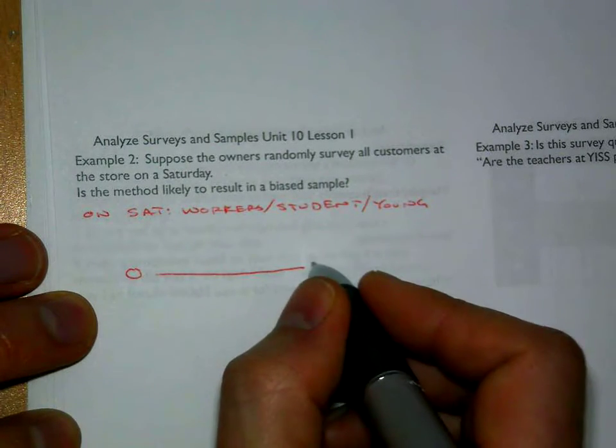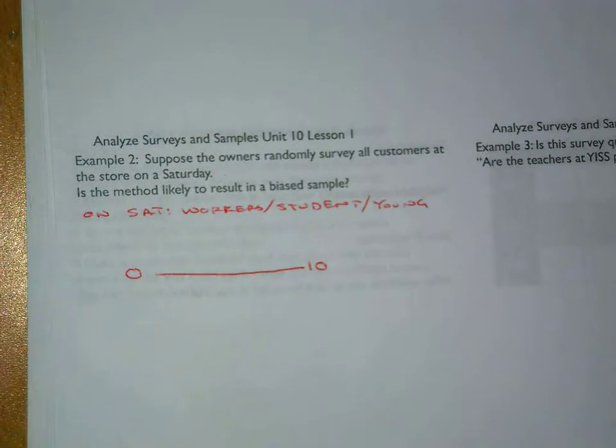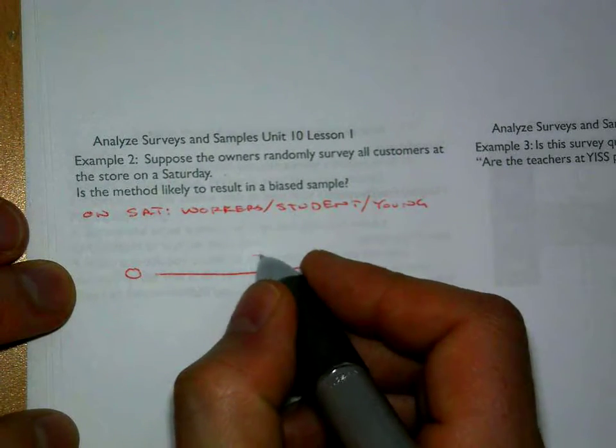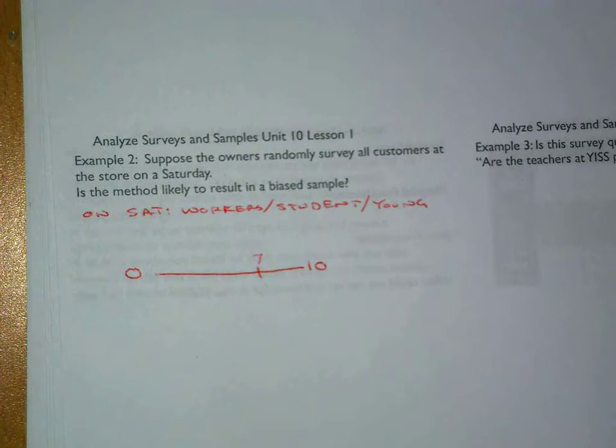I would have to say, if 0 was completely unbiased, and 10 was completely biased, I'd say that maybe it falls somewhere, maybe like a 6 or a 7. So at least they're surveying all customers, not just the people in one particular aisle, but it is on a Saturday, and so that could likely skew the data.